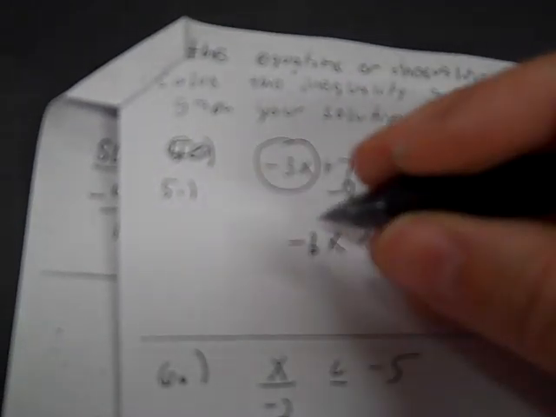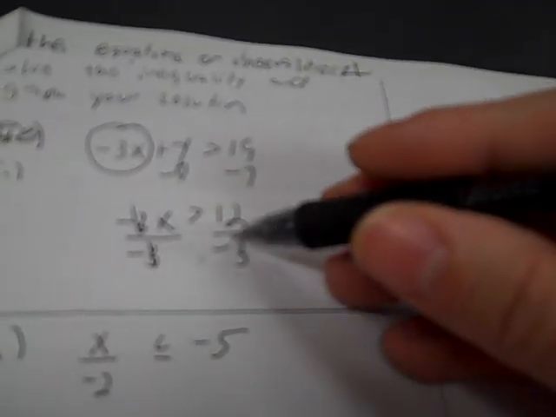So we got negative 3x greater than 12, and then we divide both sides by negative 3. After I divided, the x is now by itself. So it's on that side. 12 divided by negative 3 is negative 4. But again, the sign is flipped because I had to divide by a negative number. So negative 4, circle. Don't fill it in because it's just less than. There's no equals to. And then I go that way.